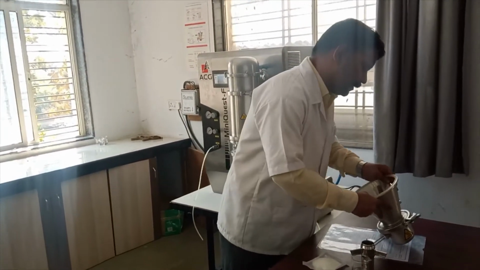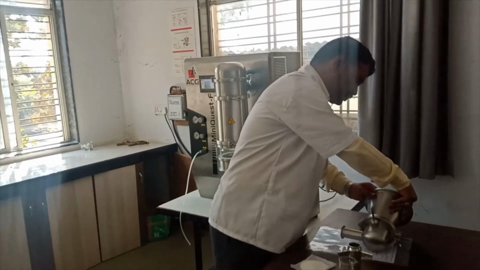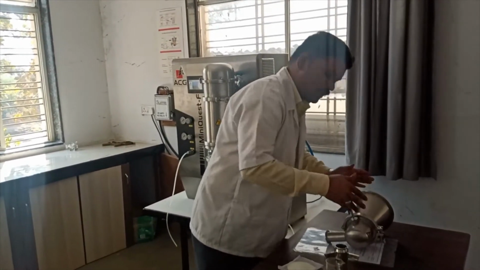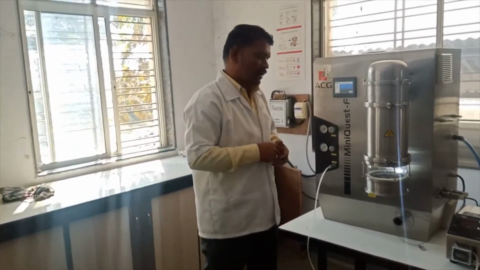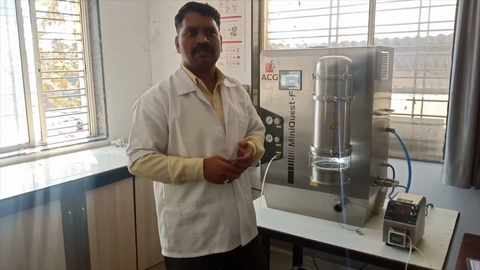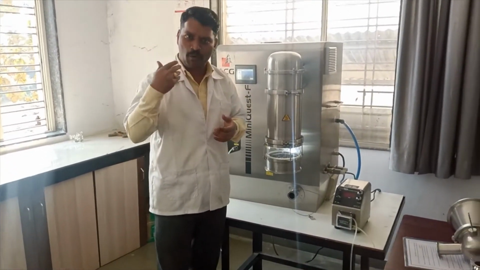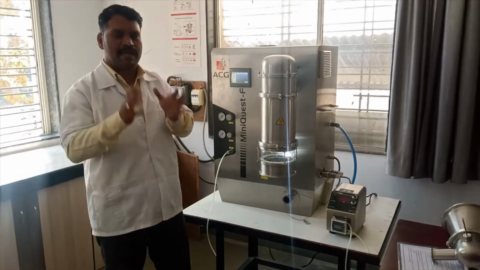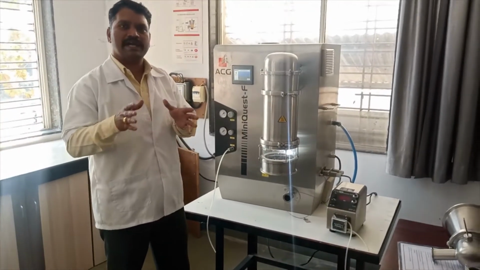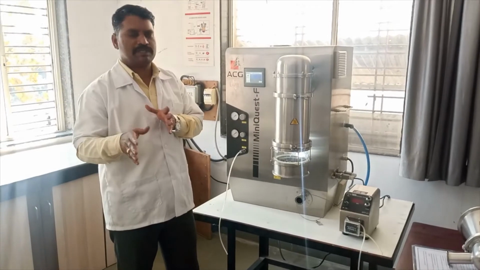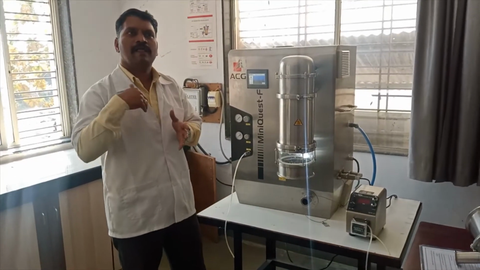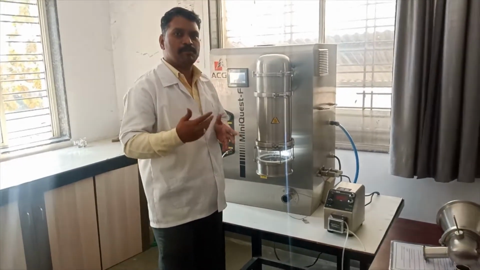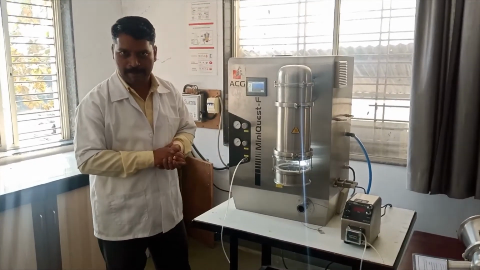Now see, in microencapsulation, the Wurster process is there. Why is it called the Wurster process? Because a scientist named Wurster developed this microencapsulation technique. That's why it's called the Wurster process. Nowadays it's called the air suspension process, or sometimes a mechanical process for microencapsulation.